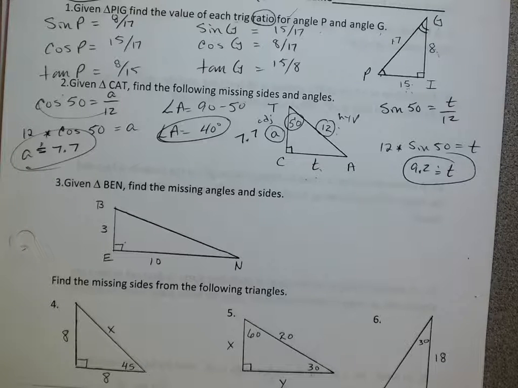Number 3. Given triangle BEN, if we take a look at my notes.